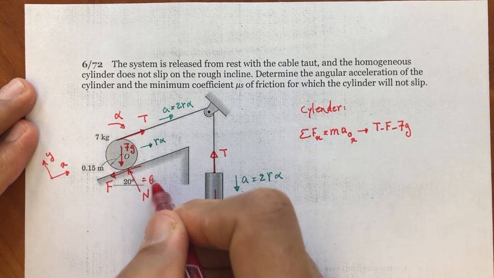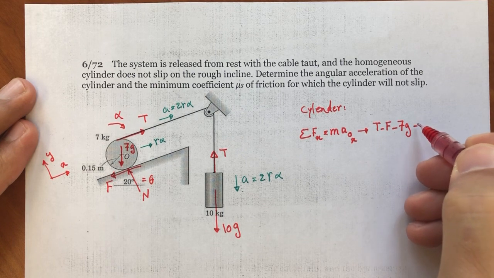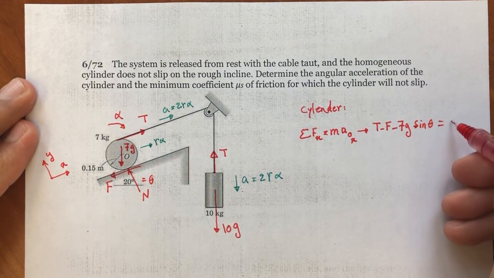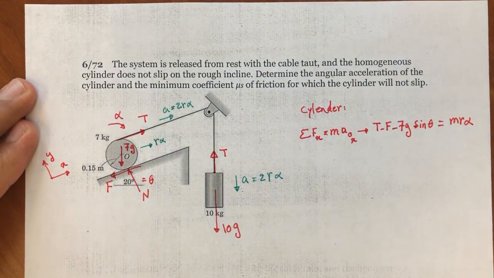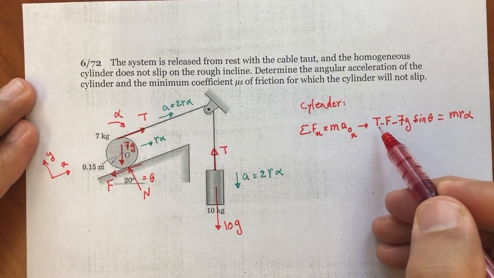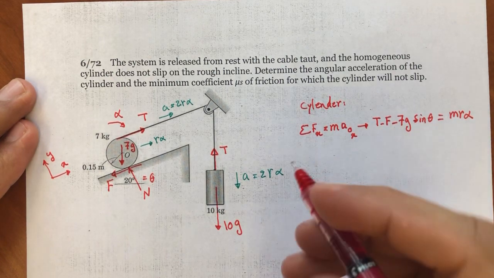It is 20, let's call it theta for now. So negative 7g times sine of theta is equal to mass times acceleration, which is r times alpha. In this equation, we have T, F, and alpha unknowns, 3 unknowns.